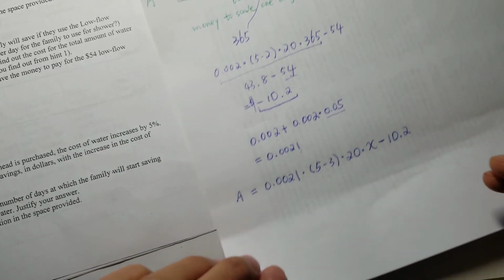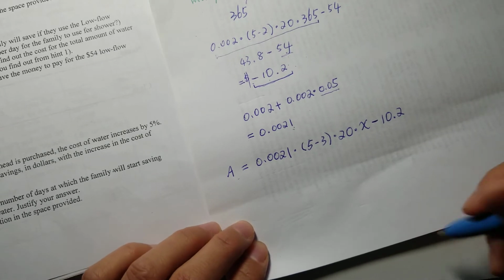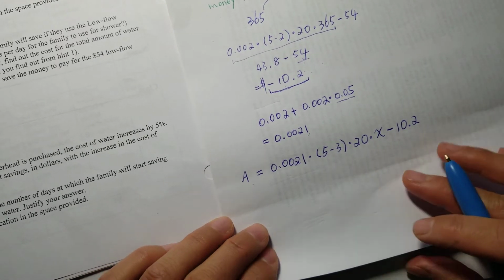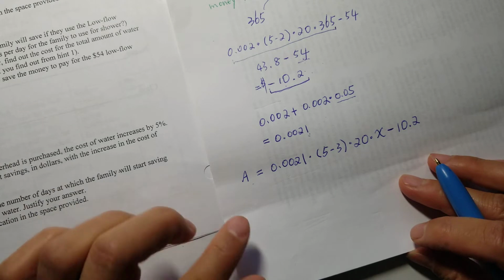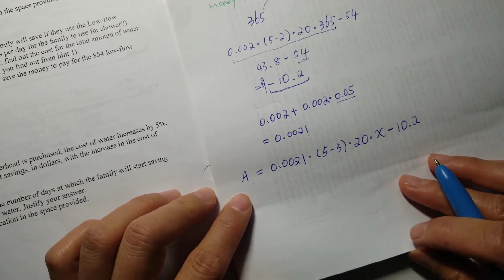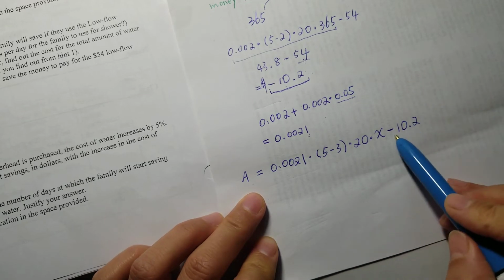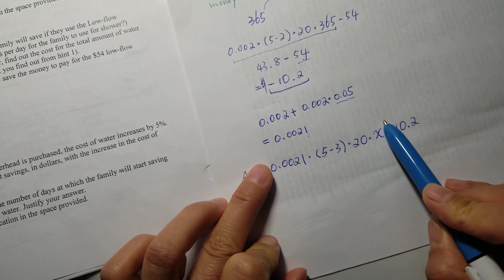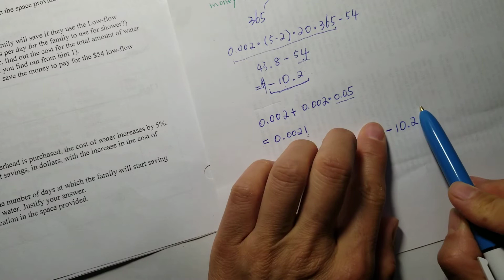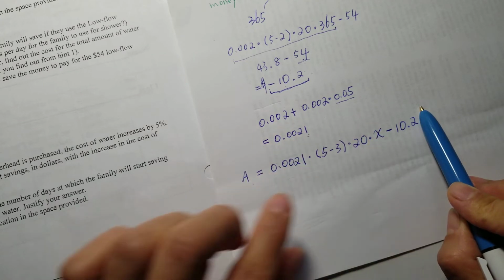$10.20. So the question also asks you to find out after how many days the family will start saving money, which means the money they saved must cover the cost of the shower head.